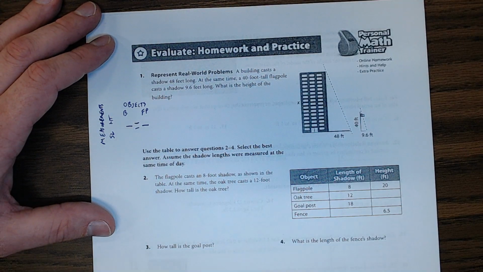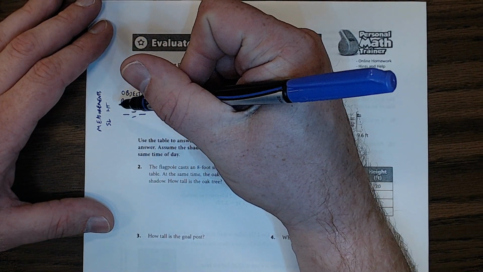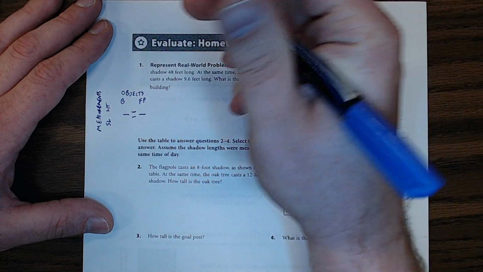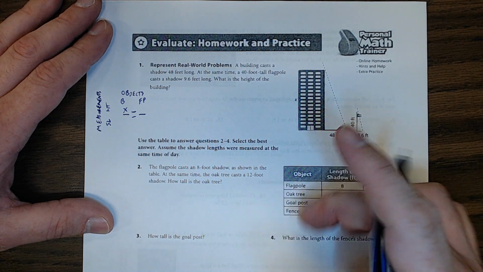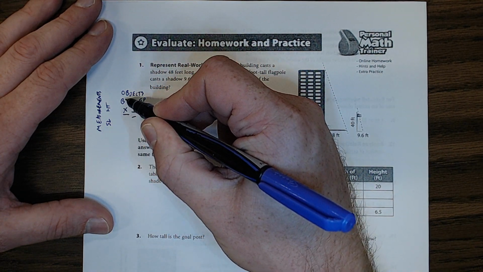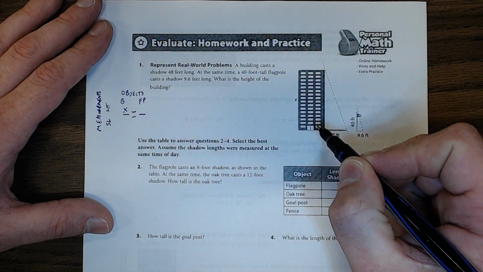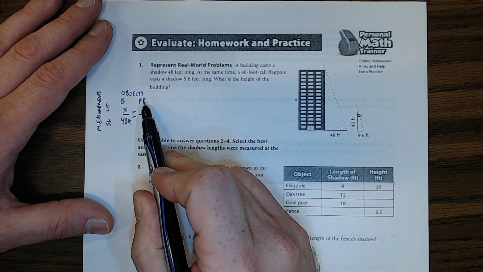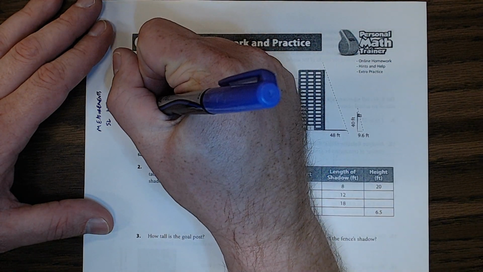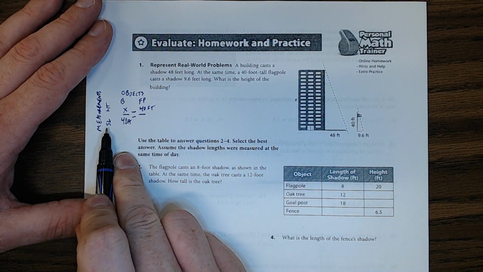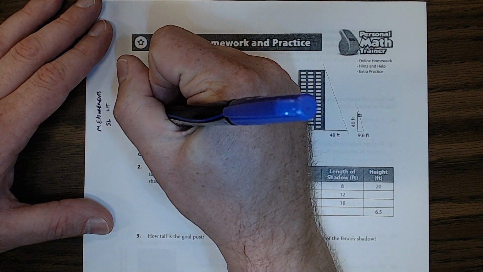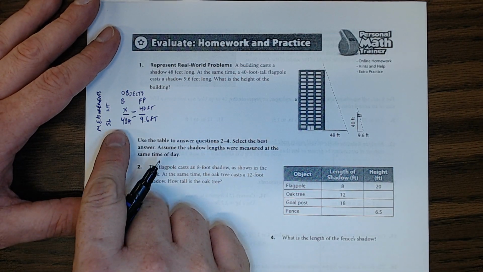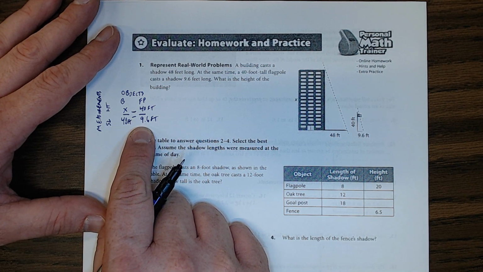So if I'm constructing my proportion, I'm looking to put in this part right here the height of the building, because that's where these cross. The height of the building is the thing that we don't know. Now we look down here. What 2 things cross here? This is the building shadow length. We know that building shadow length is 48 feet. Up top on this one, the flagpole height we also know to be 40 feet. On the bottom, we have the shadow length of the flagpole, which is 9.6 feet. And now we've set up our equation. We've got x divided by 48 equals 40 divided by 9.6.